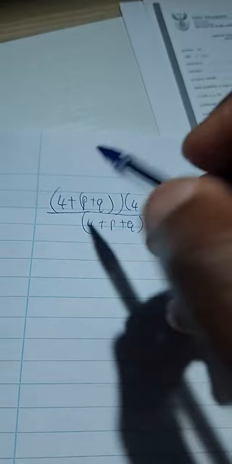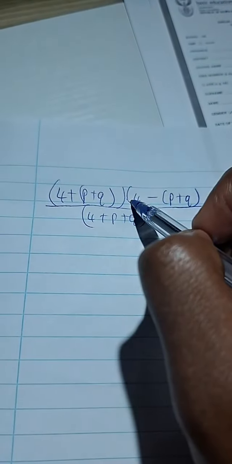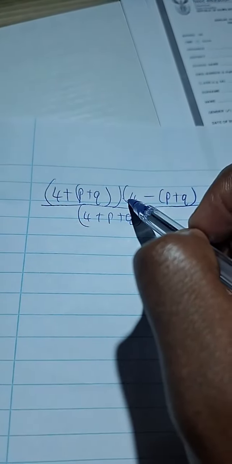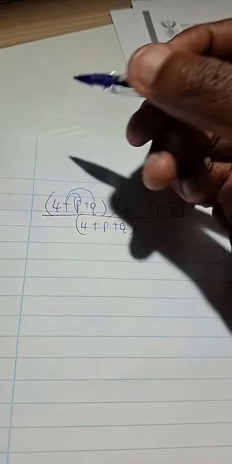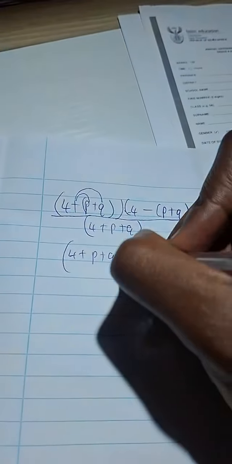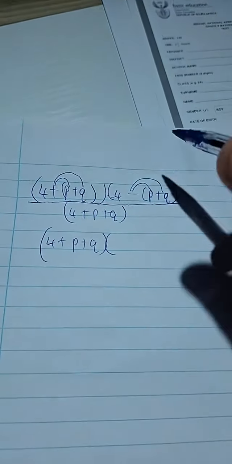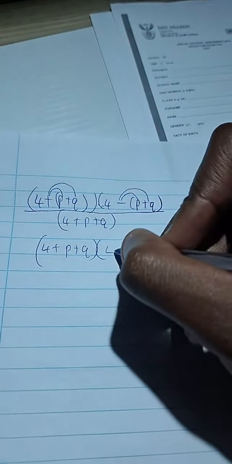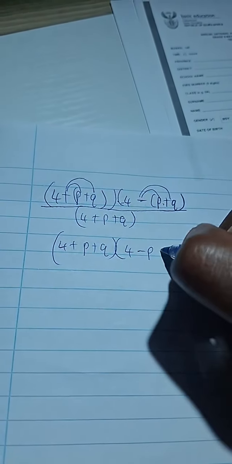Okay. Please guys, look at this now. So in the first bracket, distribute the positive sign. We have 4 plus p plus q for that first bracket. The second one, distribute the negative sign in that smaller bracket. We have 4. What's negative times p? Negative p. What's negative times q?